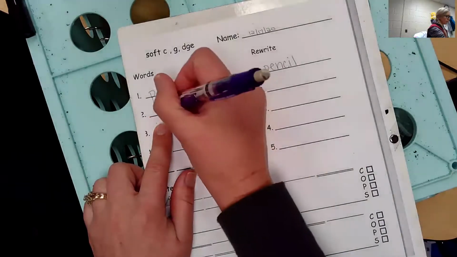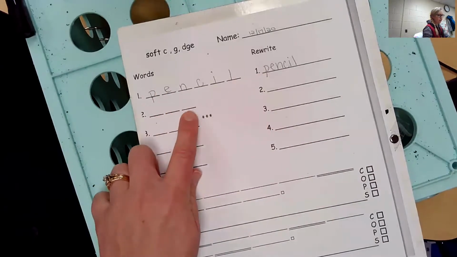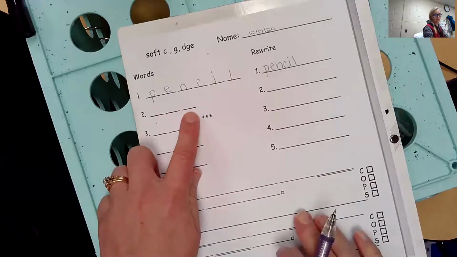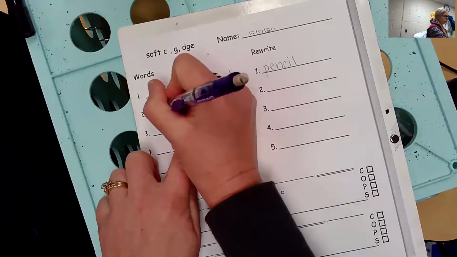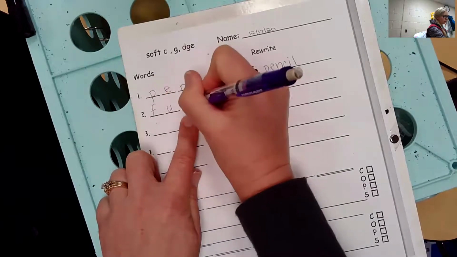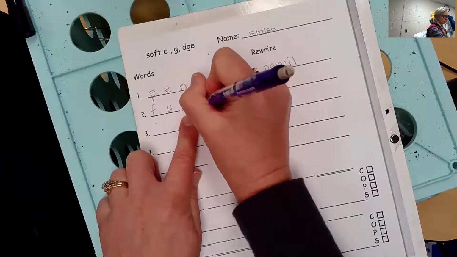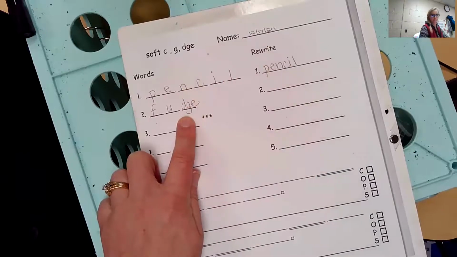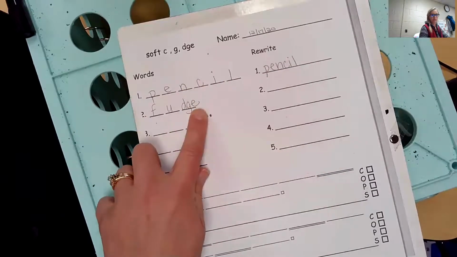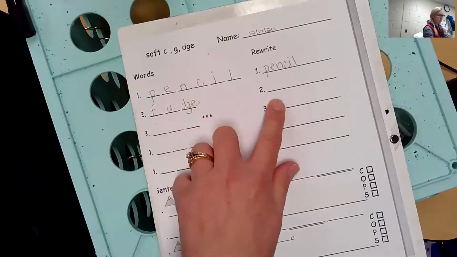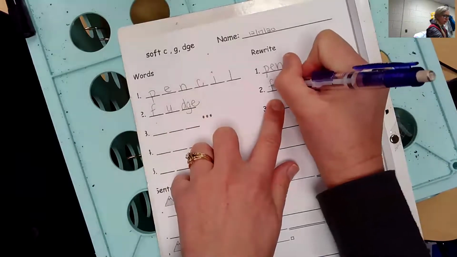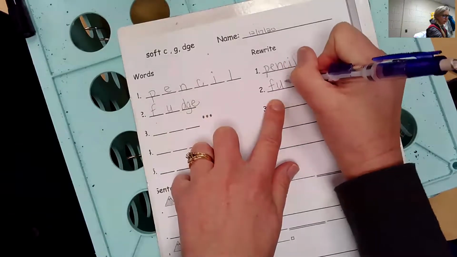So let's try it. J. So we've got 3 letters that are going on that last line. J. D, G, E. Okay. Fudge. If yours matches mine, move it on over to the right line.